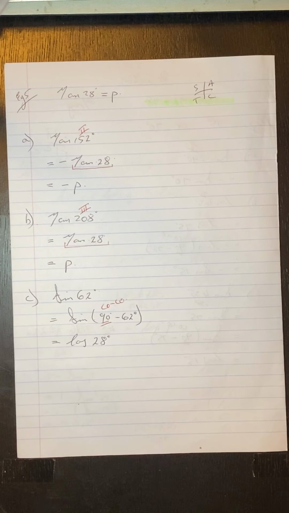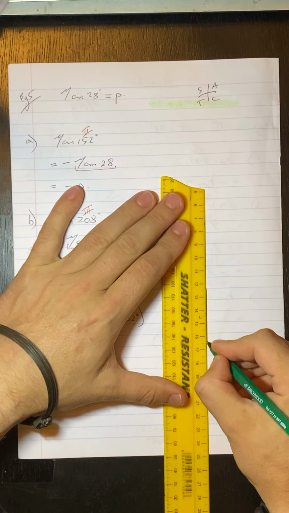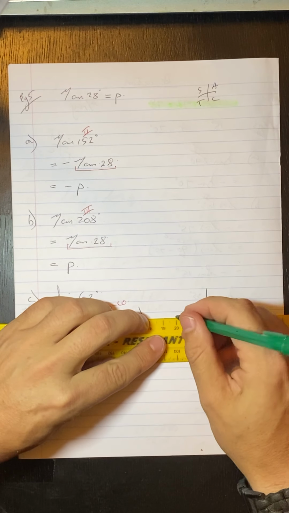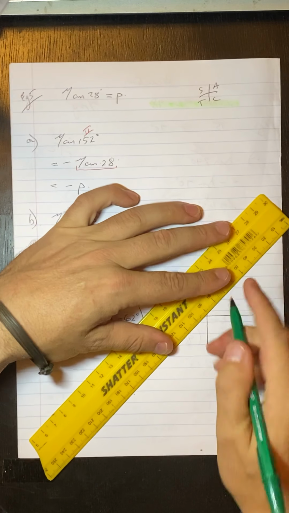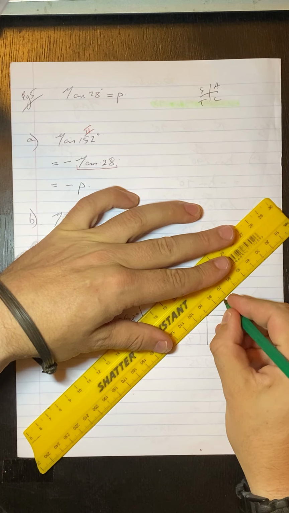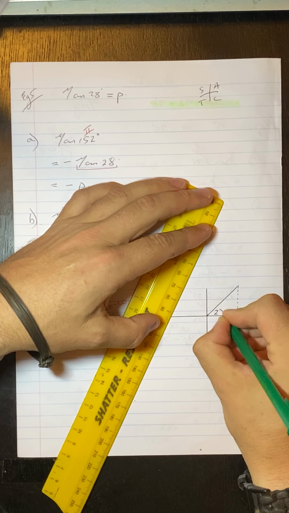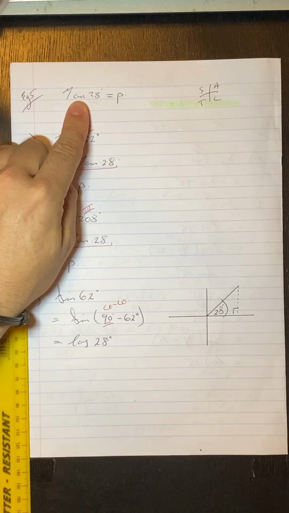Now, this is where your Pythag comes into play. And we've done questions like this before, where we find the missing value, either x, y, or r. So we know that 28 is in the first quadrant. And that is 28 degrees, and that's 90. Now I'll come back to what they've given us.